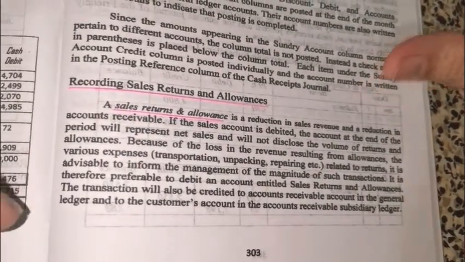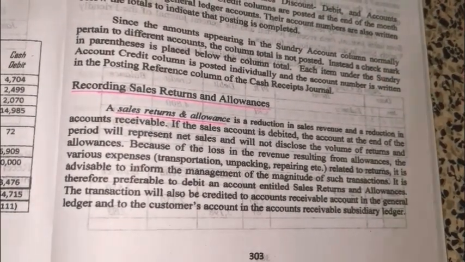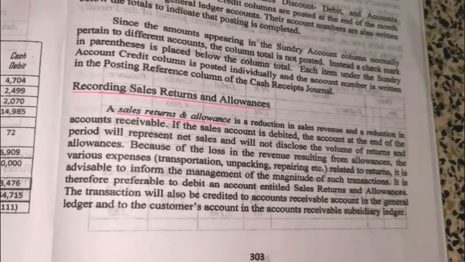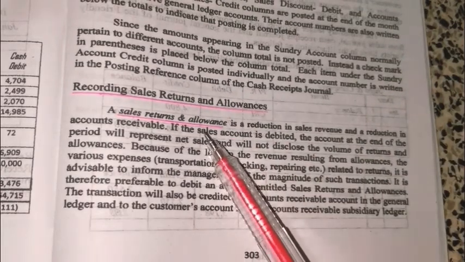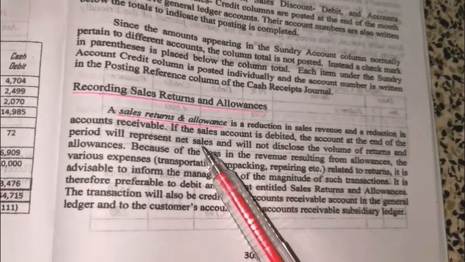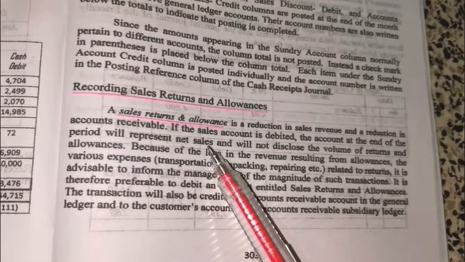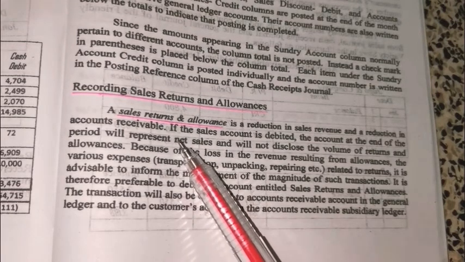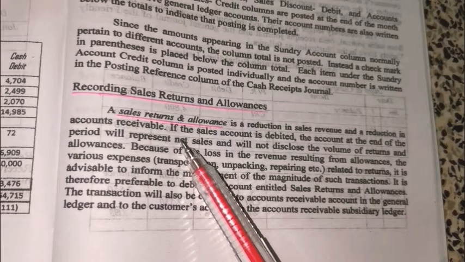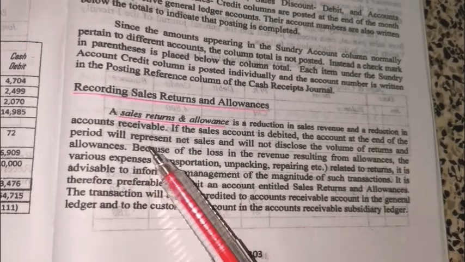So, recording sales returns and allowances. Ang pinag-uusapan nating sales returns and allowances dito ay yung credit sales ha. Okay? So, pag sinabi natin sales returns and allowances, ito yung reduction ng sales revenue at saka reduction ng accounts receivable.